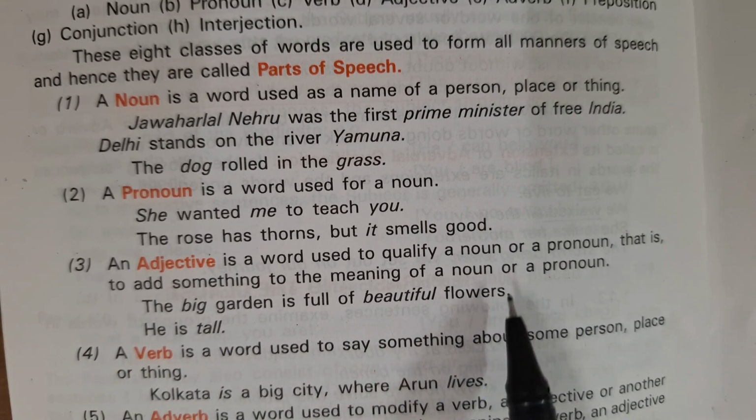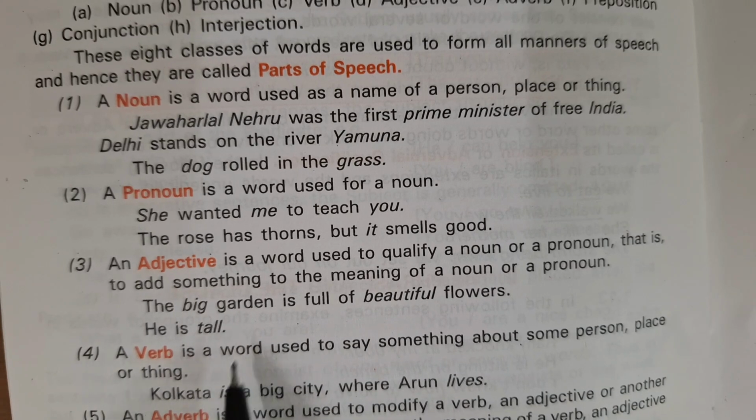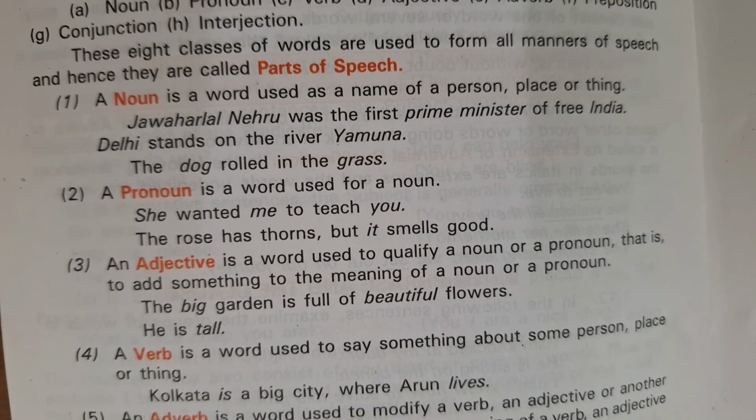It's full of beautiful flowers. Again, flowers is your noun. How are the flowers? They are beautiful. So the word beautiful is describing the noun flowers. Therefore, beautiful is your adjective. He is tall. Tall is your adjective here.